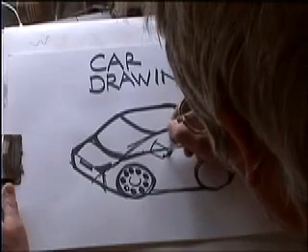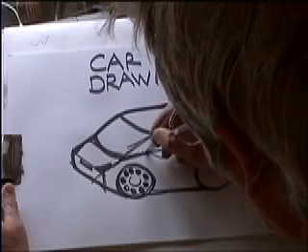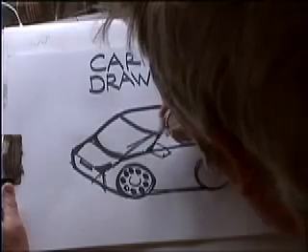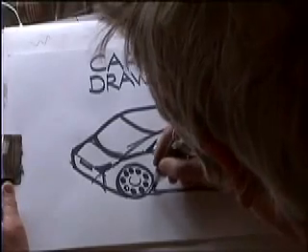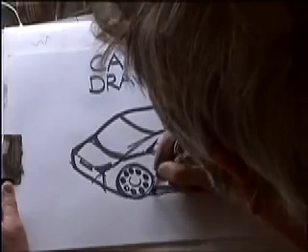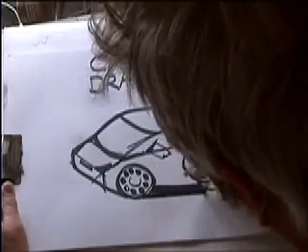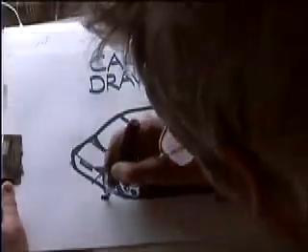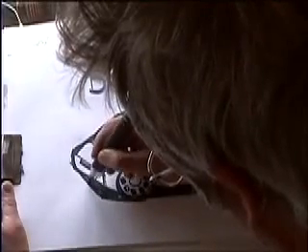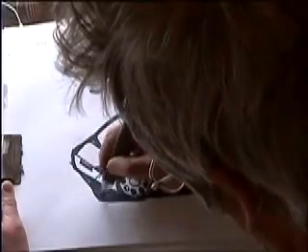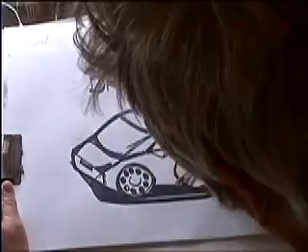Could have a wing mirror here. Lots of people, when they draw cars, always tend to forget the wing mirror. Of course, you'll have one at the other side. Am I going to forget that one? Let's just see. Well, we'll come back to that. I'm just making a shadow underneath the car here, and I'll extend that shadow around to the front like this. And again, lots of people tend to forget the shadows. Remember, shadows give the shape.